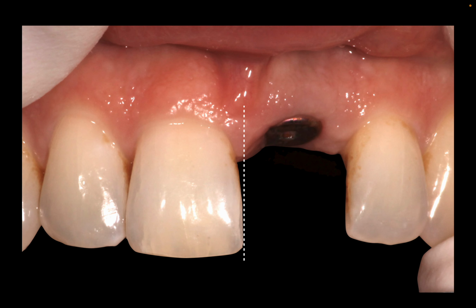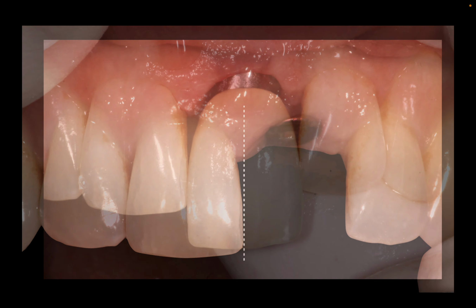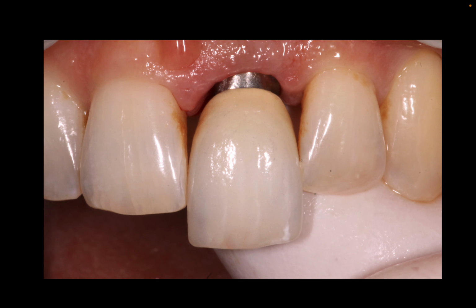While it's only a 1, the question is, can we make it a 2? Can we go from good to excellent? We're going to do that using our critical contours. Understand, the critical contour can be worked out not only in the abutment, but also in the restoration itself. Let me show you how this happens and what we did.